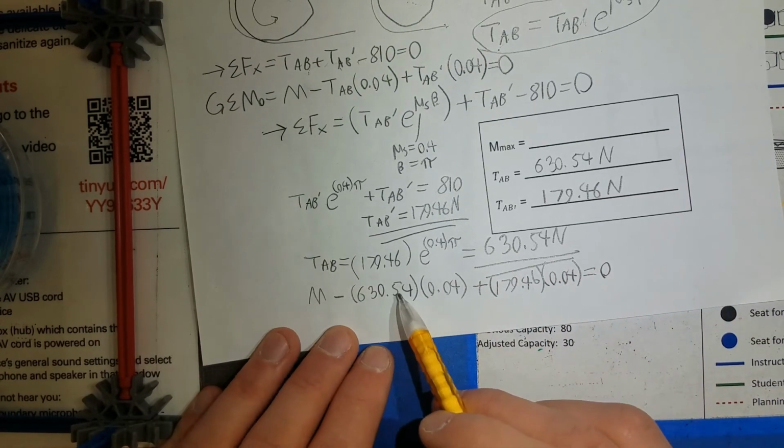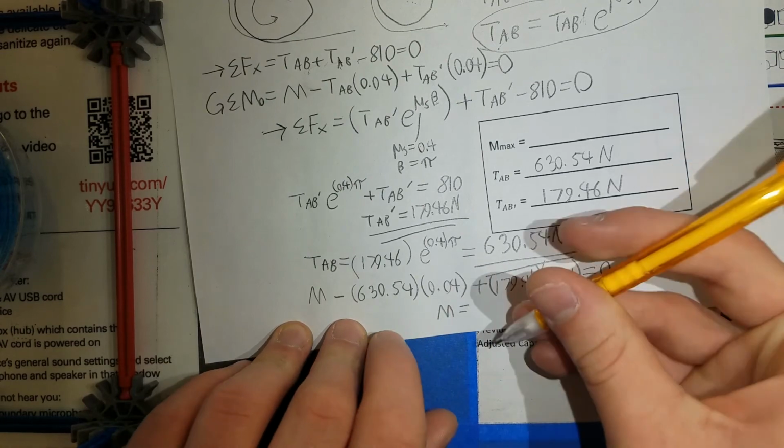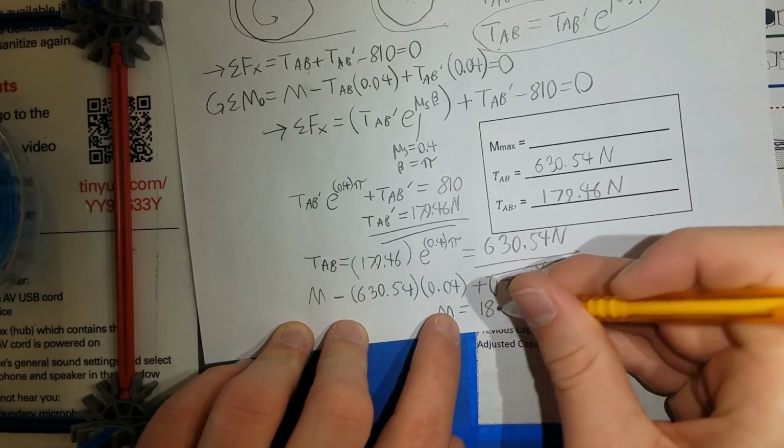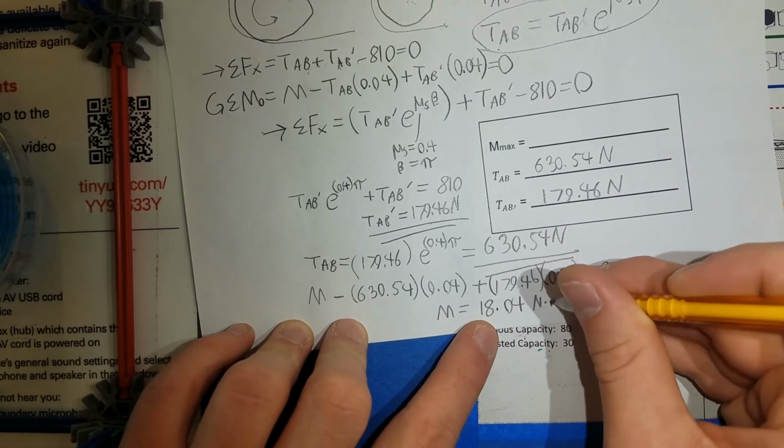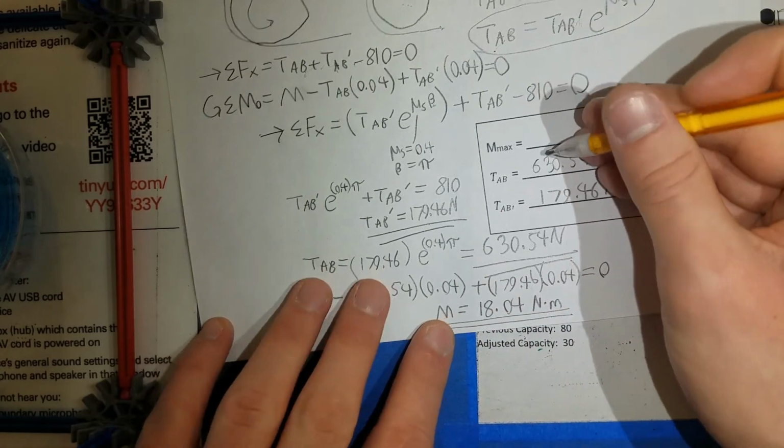And then again, solving this algebraically by adding and subtracting from both sides, we get the moment force is equal to 18.04 newton meters. And that's what we get up here.